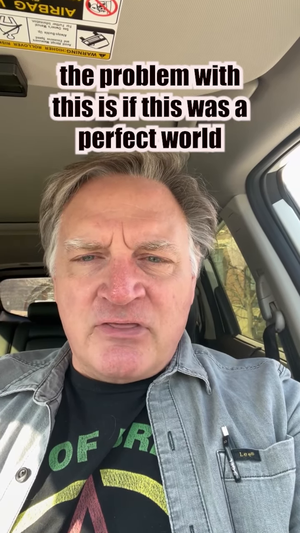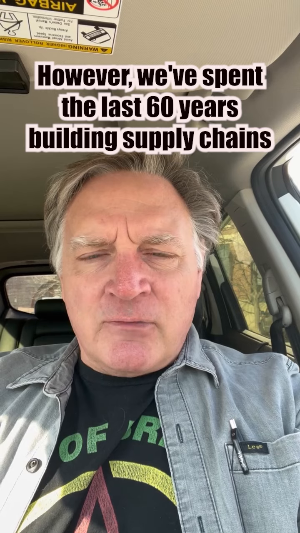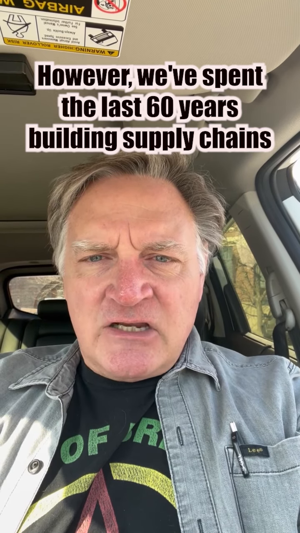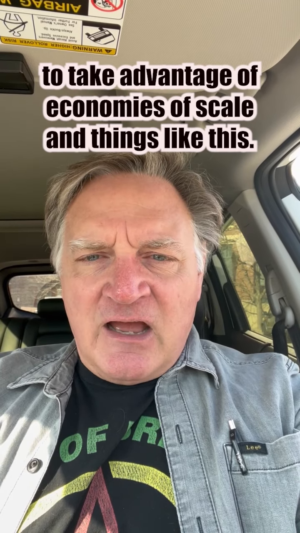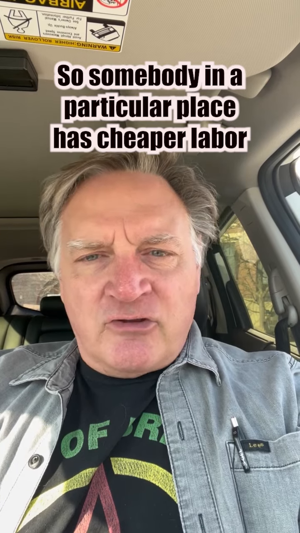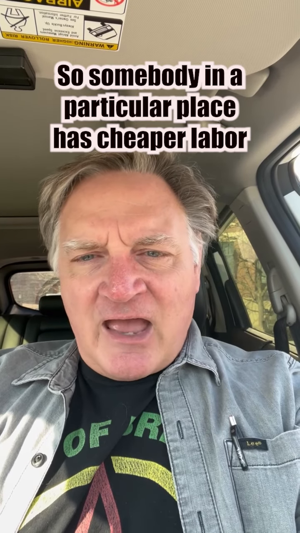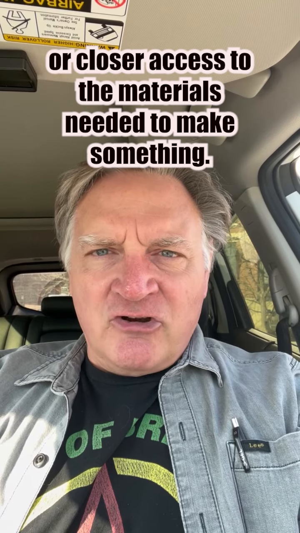The problem with this is, if this was a perfect world and things could happen instantaneously, you could do that. However, we've spent the last 60 years building supply chains all across the world that allow us to take advantage of economies of scale and things like this. So somebody in a particular place has cheaper labor or closer access to the materials needed to make something, and so they do it there.